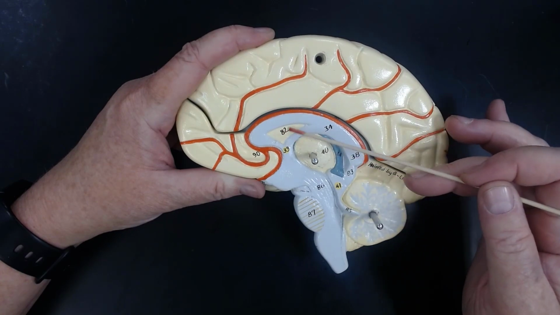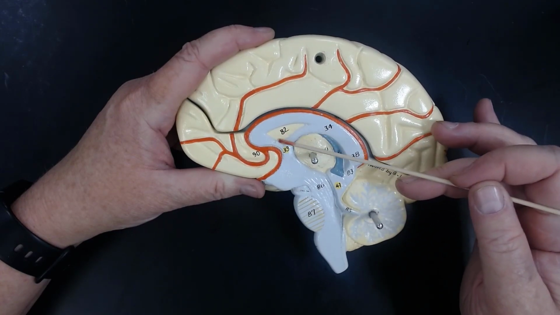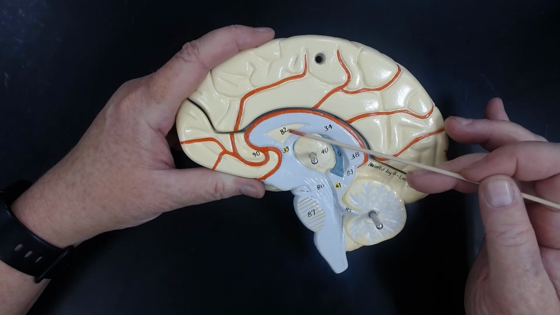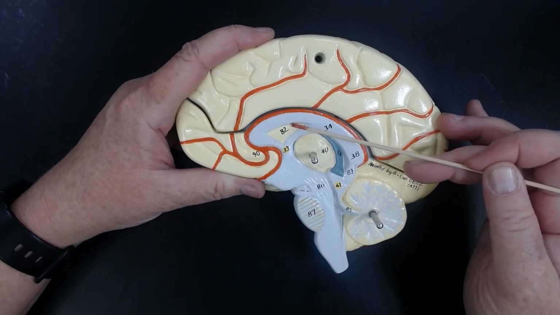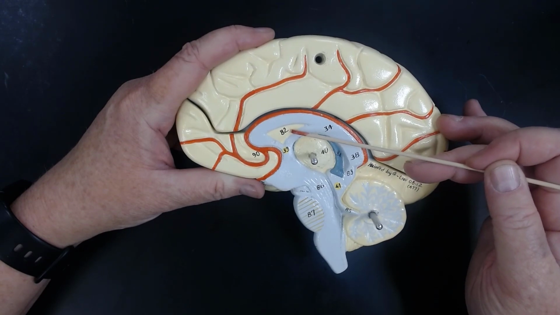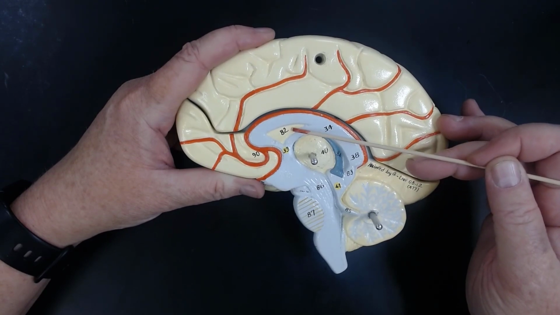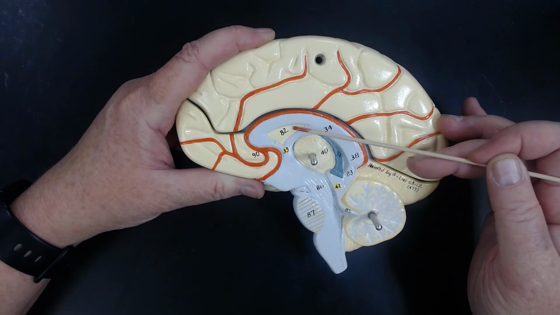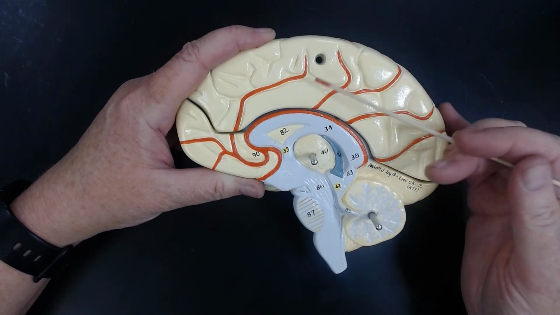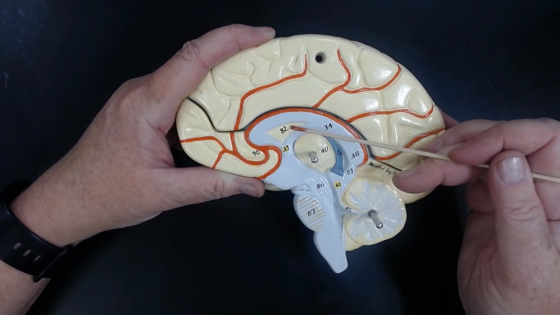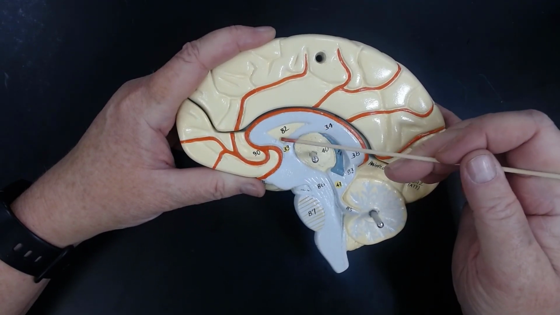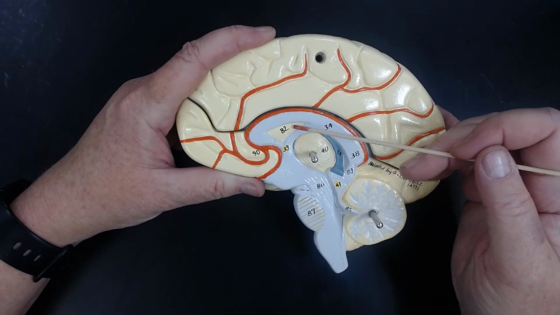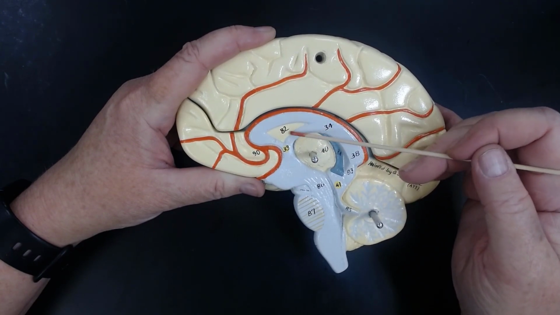If I point to 82 in this particular model, and I ask you for the structure, I'm going to want the answer of the septum pellucidum. The septum pellucidum is actually the membrane that divides the right and left lateral ventricles from one another. Now, if I point here and I say name the ventricle that is located here, what I'm looking for is lateral ventricle. So this is where the lateral ventricle would be. The right and left would be separated by the septum pellucidum.